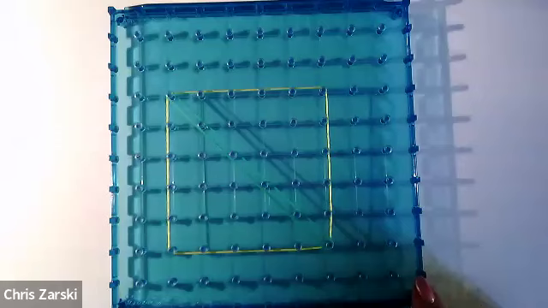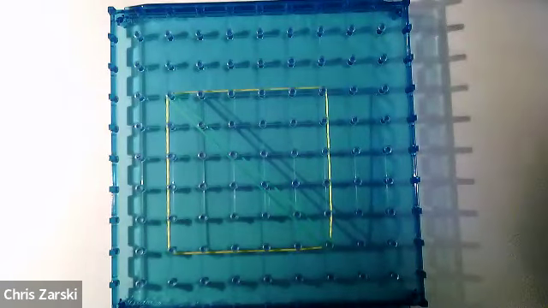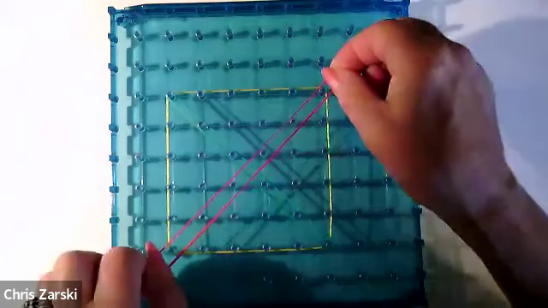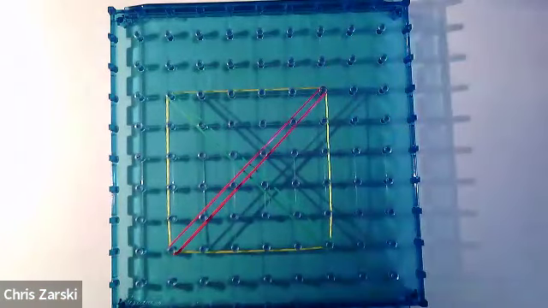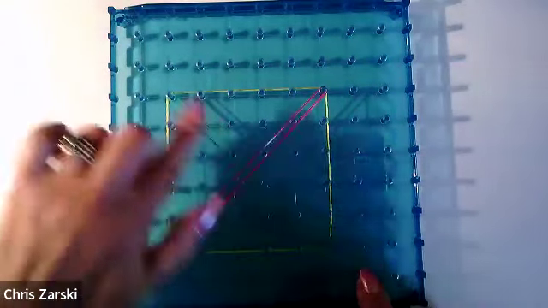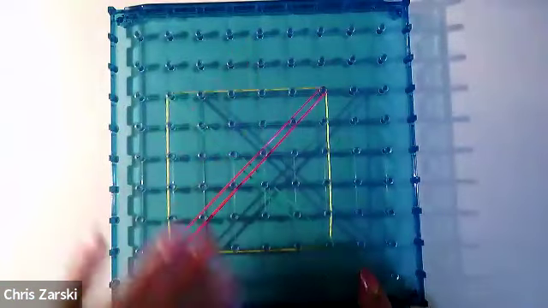Then you might say to them, is that the only one that you could find? Is there anything else that you could do? Some of them will say, nope, that's it. Others will say, yeah, you could have gone this way. So there's two ways you could have cut this in half. I could have folded my paper this way, or I could have folded it this way.